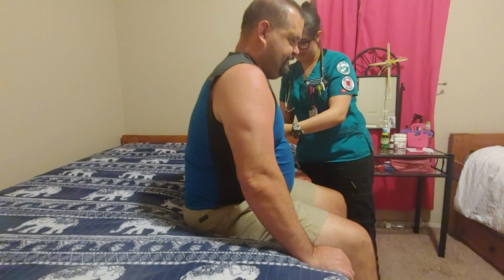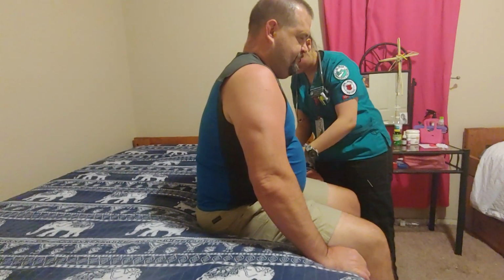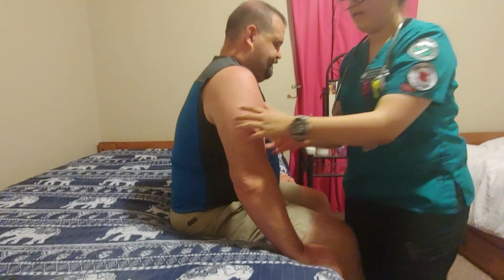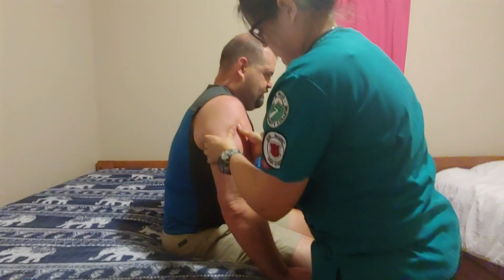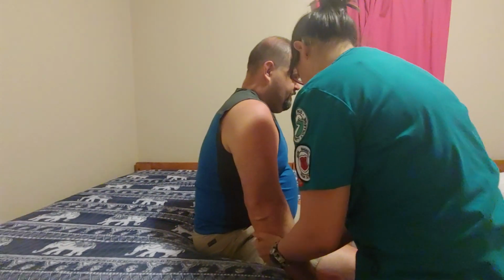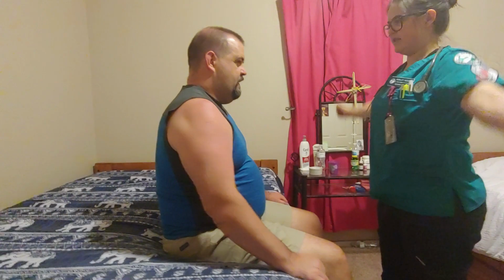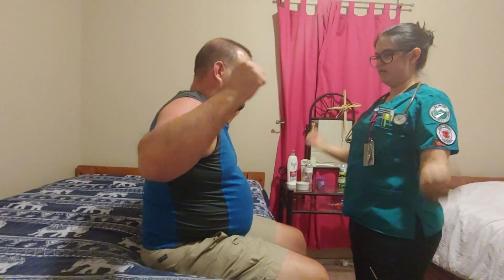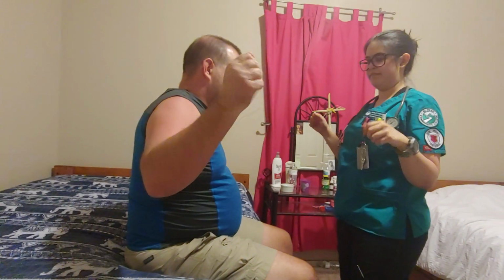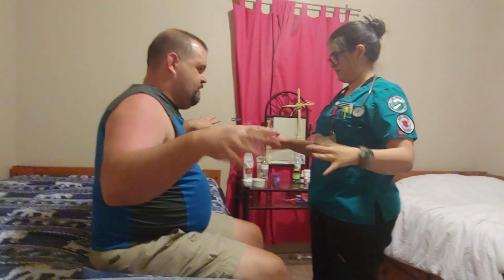No signs of muscle atrophy, no spasms. Okay, can you go like this? Can you go like this? Okay, can you touch your fingers? Okay, and then can you go like this?